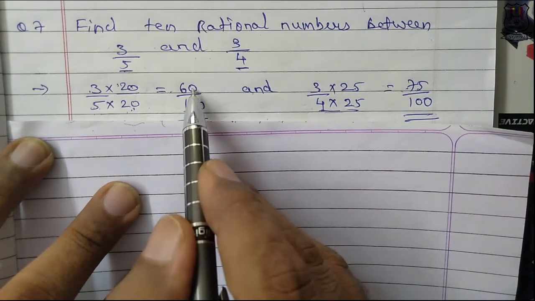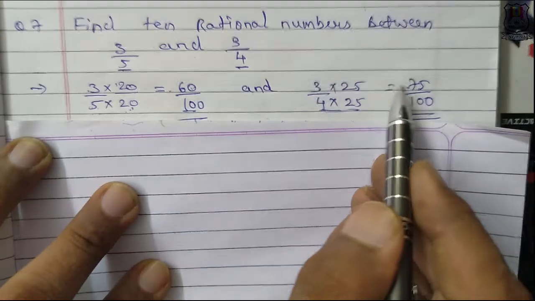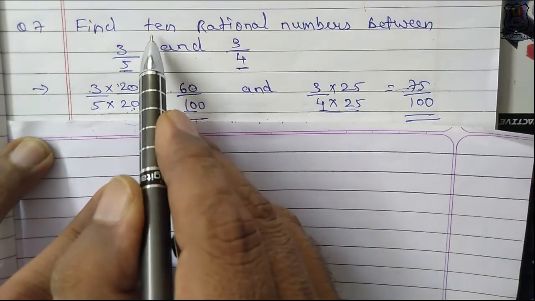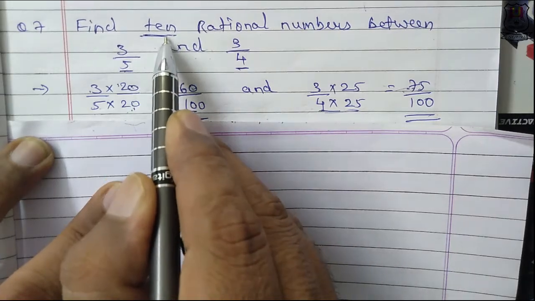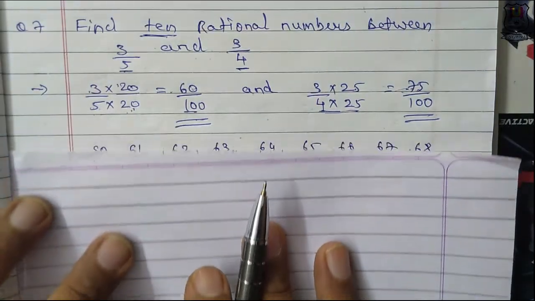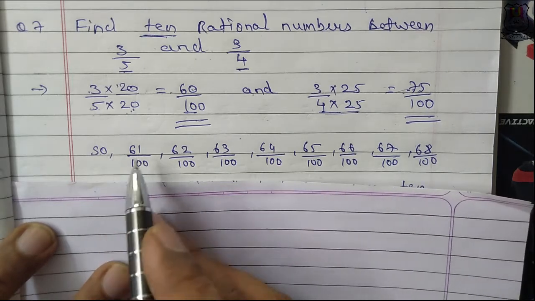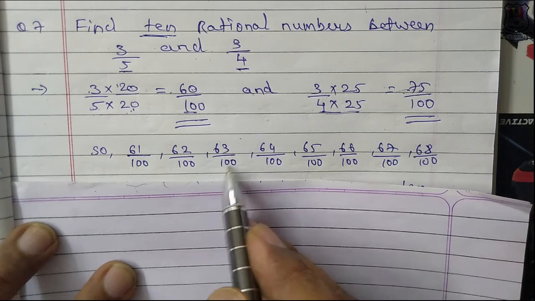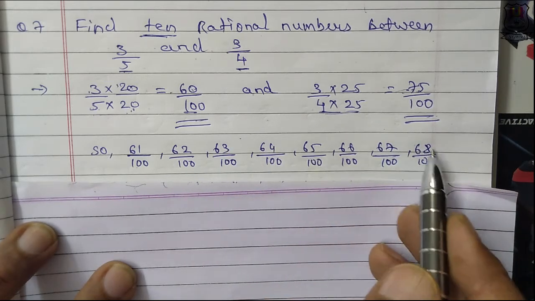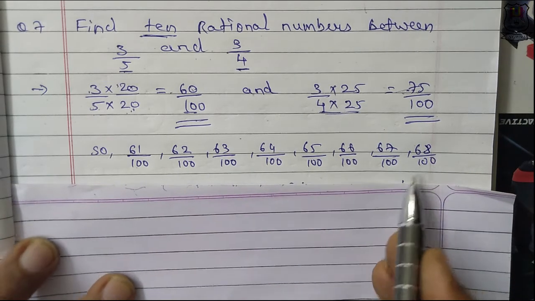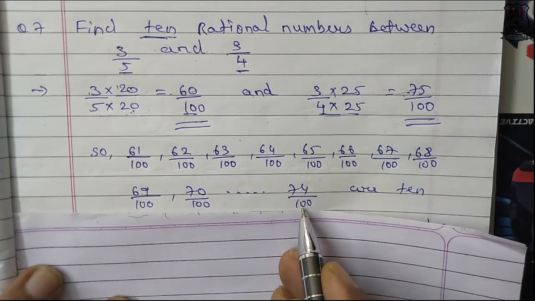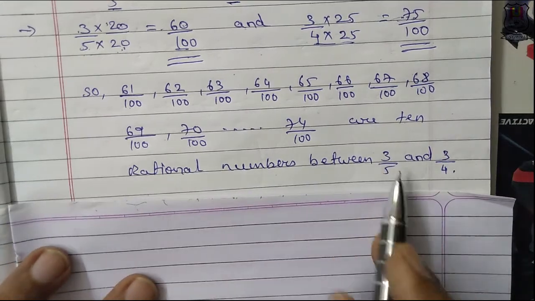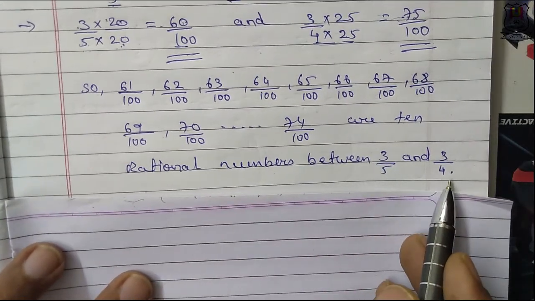So I can clearly see that there is a vast gap in between 60 and 75. There are a total of 13 rational numbers in between these two. And what is the question asking? To find 10 rational numbers. So now the rational numbers: 61/100, 62/100, 63/100, 64/100, up to 68, and then up to 74/100 are the 10 rational numbers between 3/5 and 3/4.